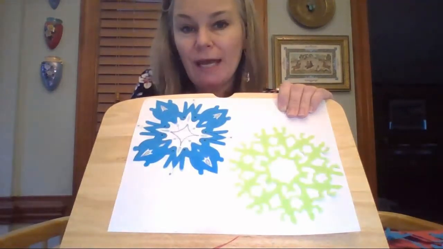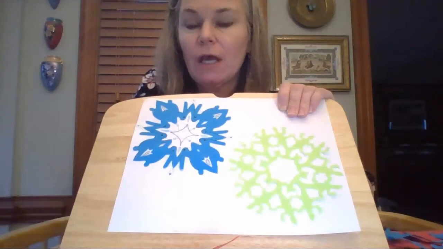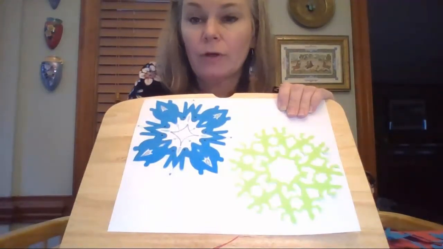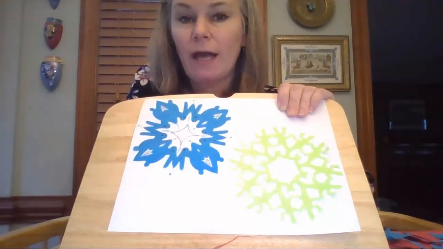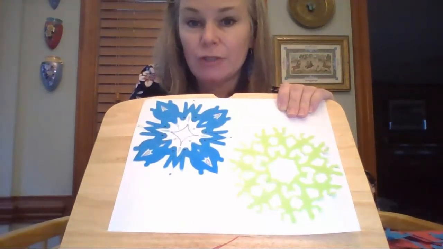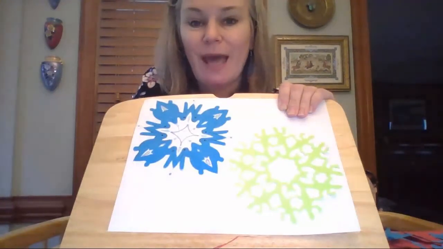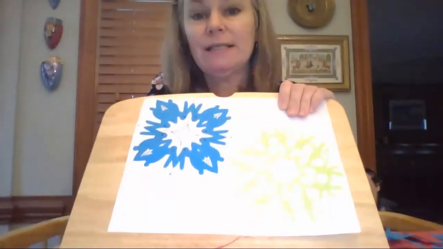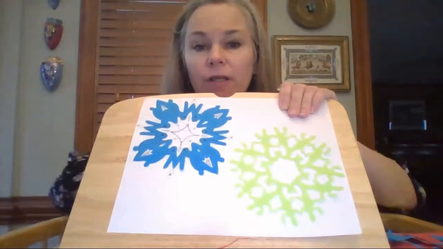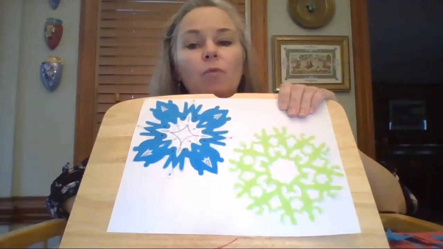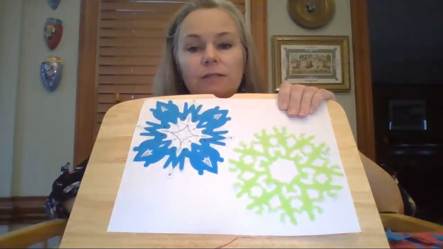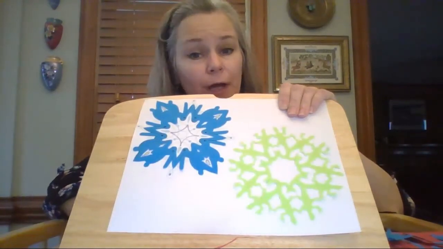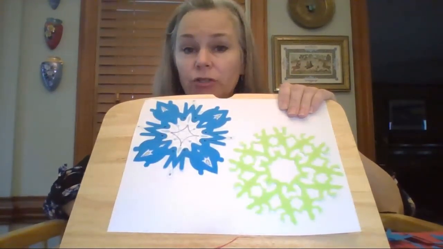If you look on the right hand side of your screen, you will notice the book cover of the book Zooflakes, and under that a couple sample pages from that book. I was really intrigued when I saw this book. I really liked the idea of taking an animal form and then creating this kaleidoscope effect that looks like a snowflake. And so we're going to give that a try.